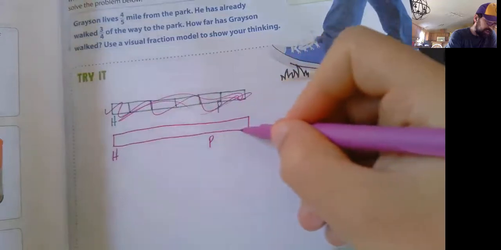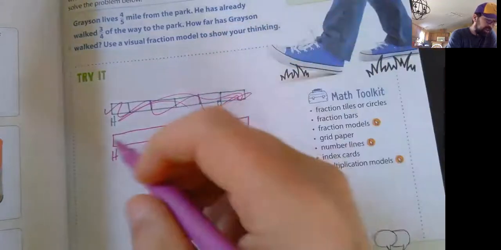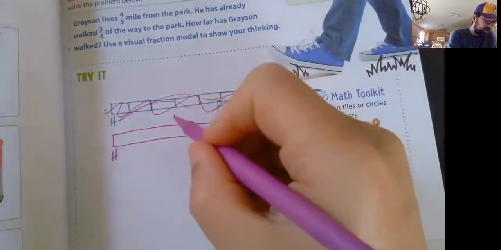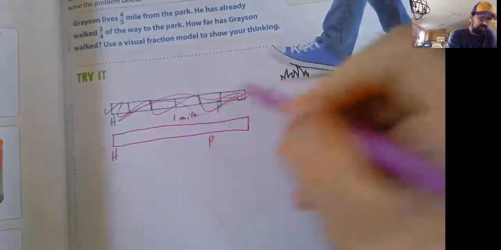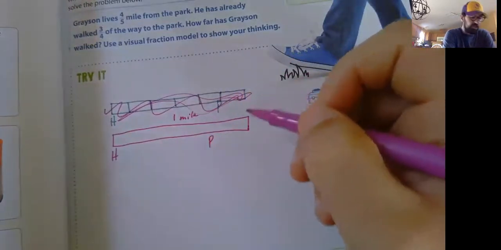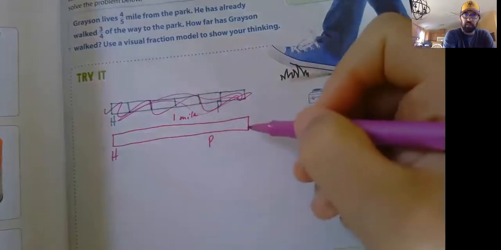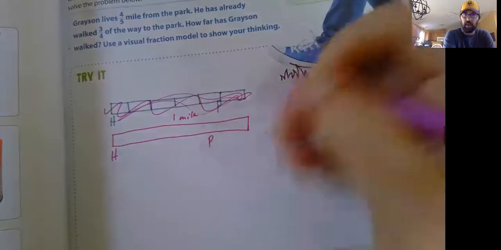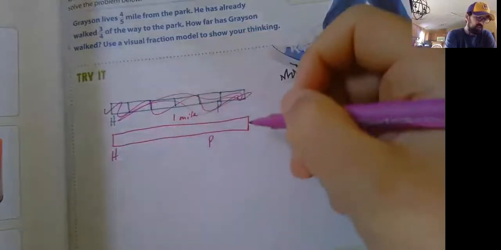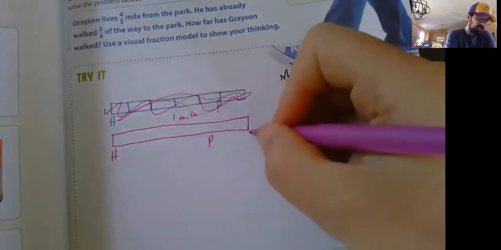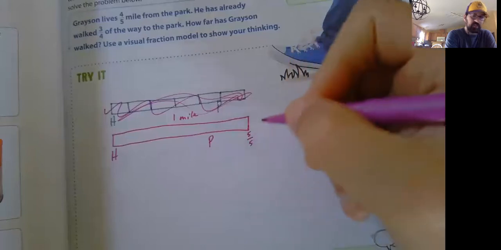Before I drew my lines, this would be better. This is 1 mile. So the park is not at the full thing, right? You always put the P at the end afterwards as well. The point is that this is 1 whole mile, so this would be 5/5 to show 1 mile.